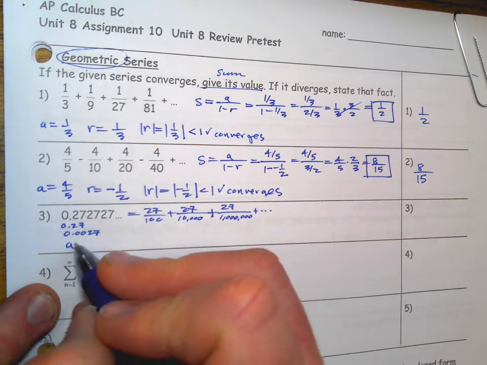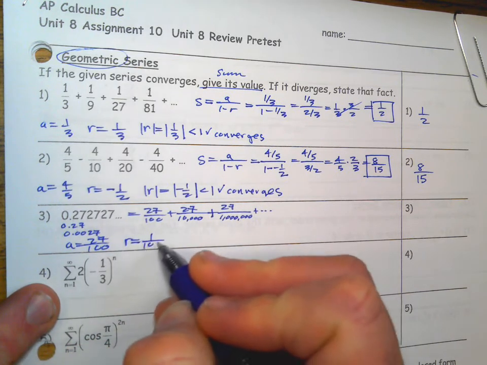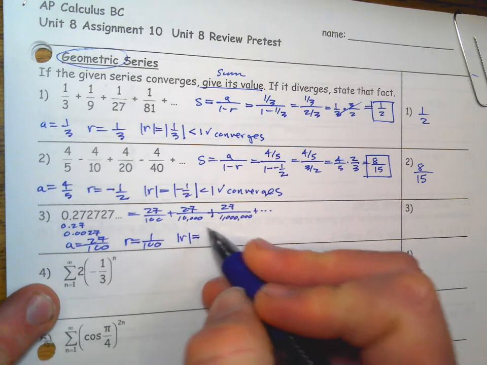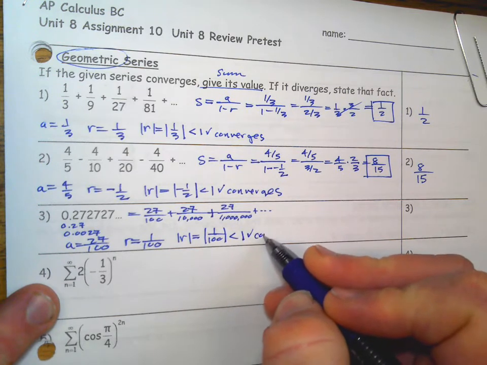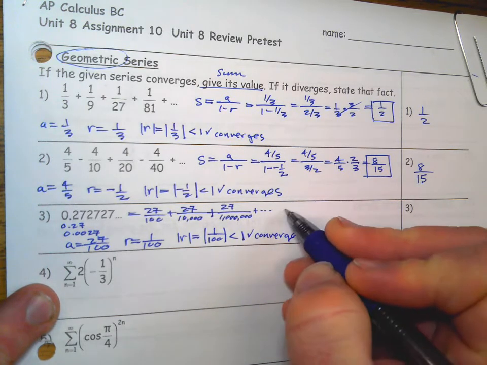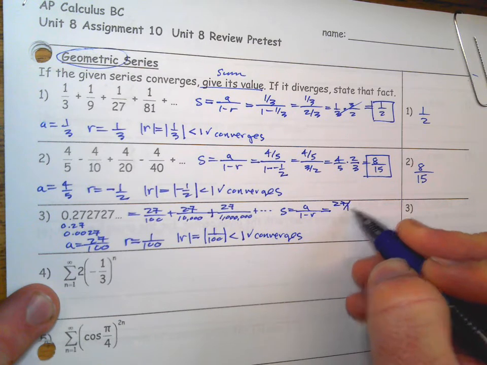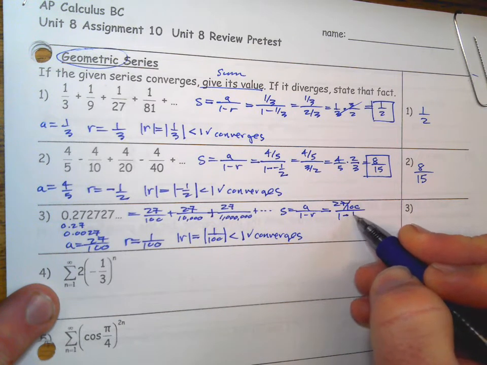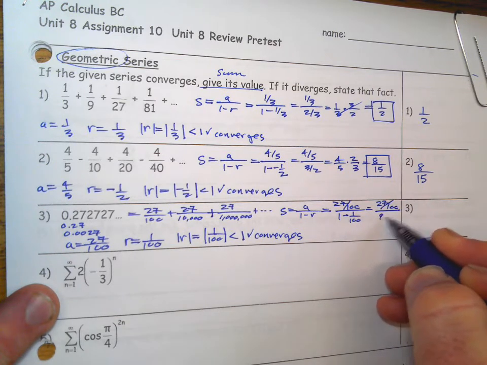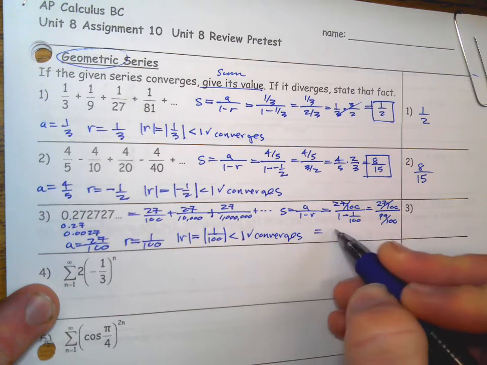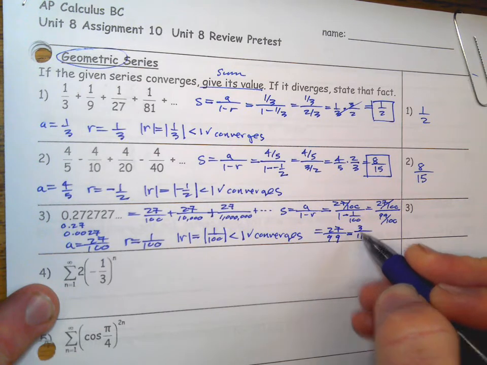So the A value is 27 100ths. The R value is 1 over 100. Make sure that you show me that you thought about and confirmed that the R value was less than 1. So it converges. So S equals A over 1 minus R. A is 27 over 100. 1 minus R is 99 over 100. It's 27 over 100 over 99 over 100. So we get 27 over 99. Take a 9 out, 3/11ths.